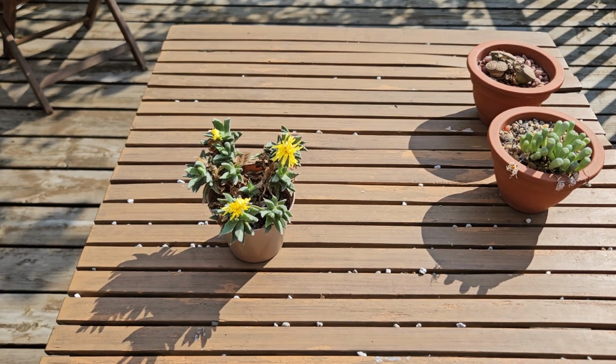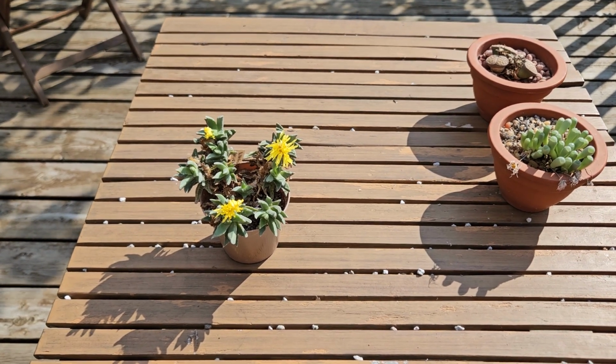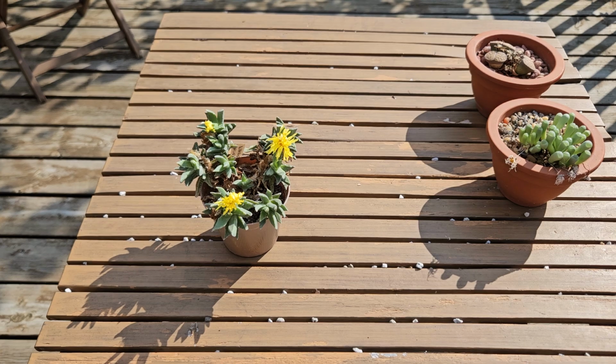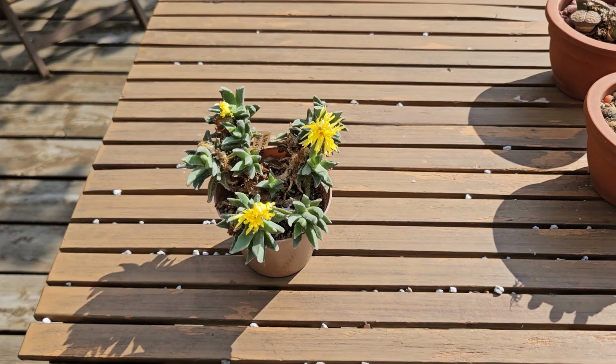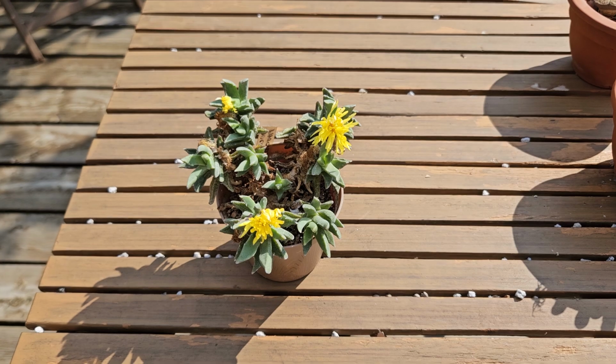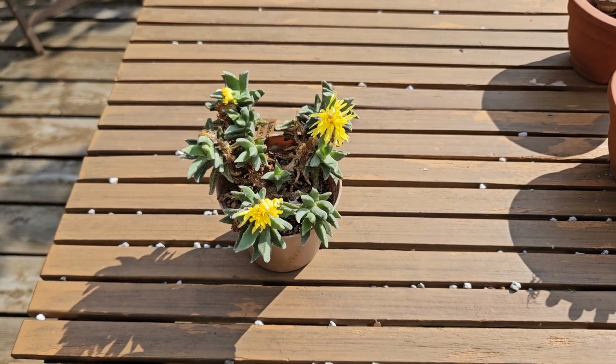I really am happy to see it in bloom, because it happens only once a year. So here it is. Have a look at it, and next time I show it to you will probably be next year.